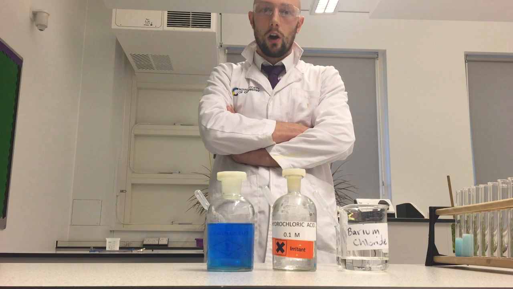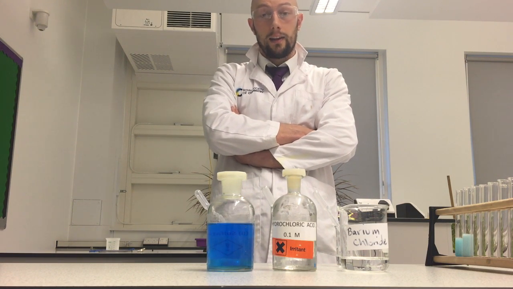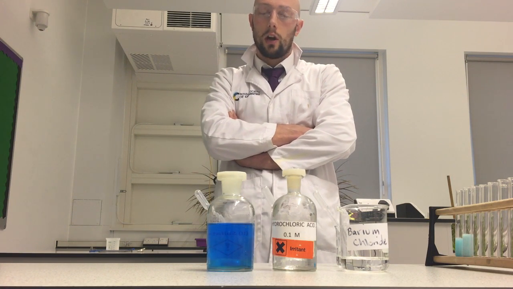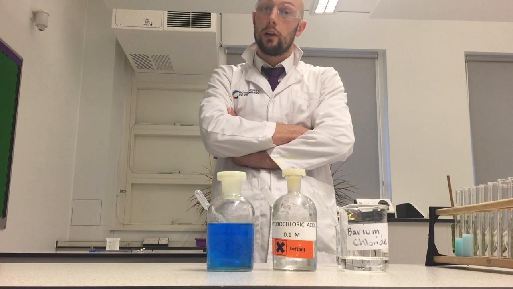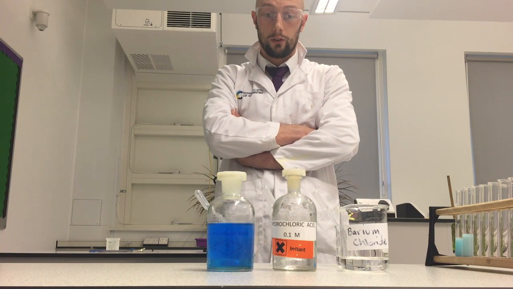Remember, if we ever want to test for carbonates, we need to add acid and look to see if carbon dioxide is produced. So to test for carbonate, you add acid, you look to see if a gas is produced, and then if that gas will turn lime water cloudy, it's carbon dioxide, and the acid must have reacted with the carbonate.